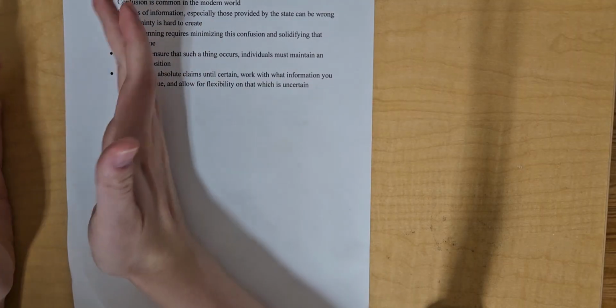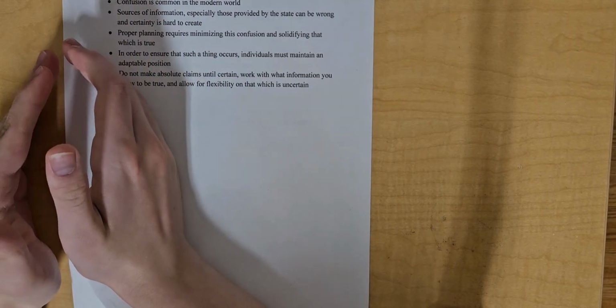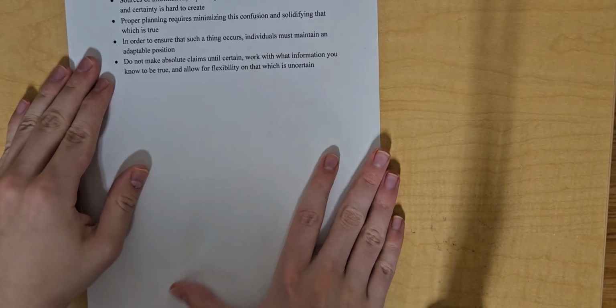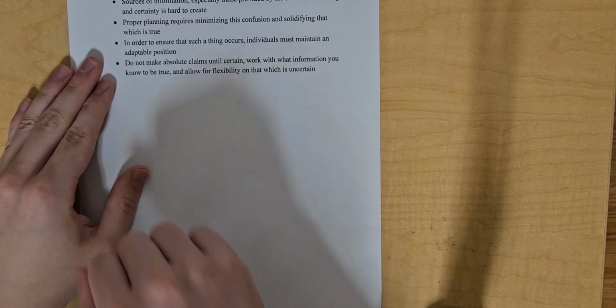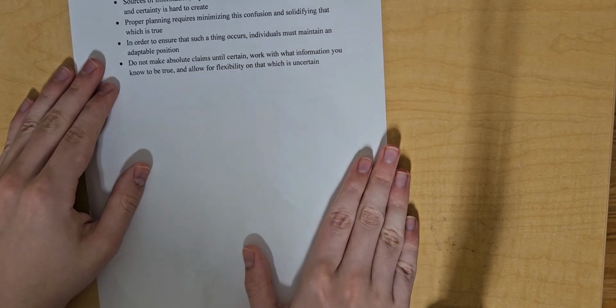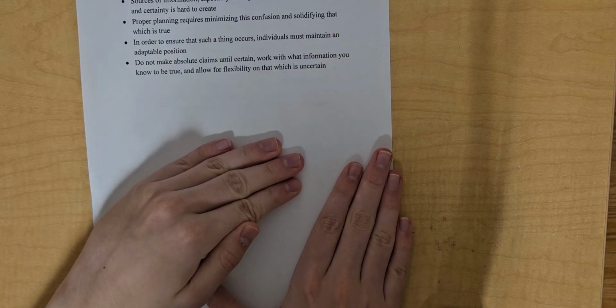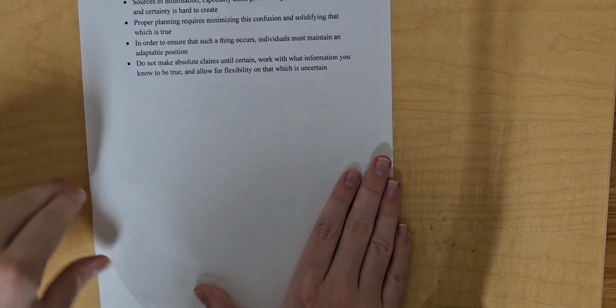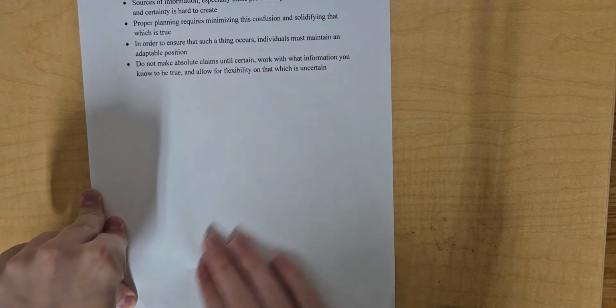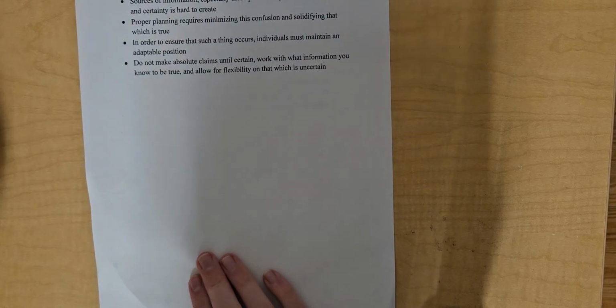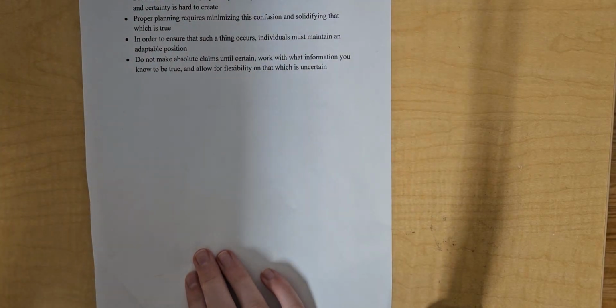Sure, you know X, Y, and Z. You don't know A and B. And so if A and B could potentially harm you, you need to be ready for that, and thus be able to adapt and adjust as necessary. As such, you must hold that position of adaptability, or one which can readily be changed into any other position that is necessary.